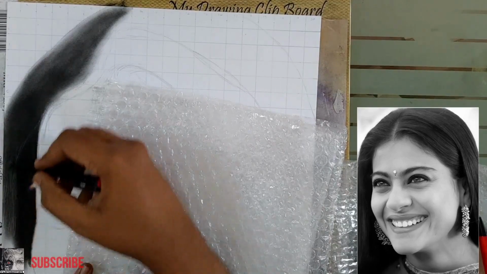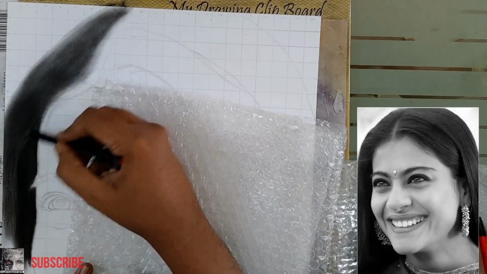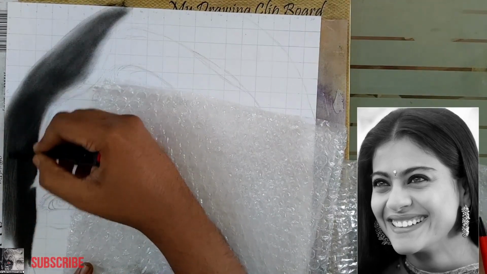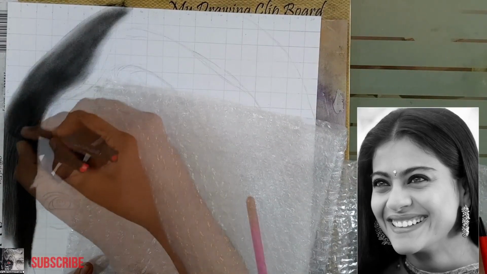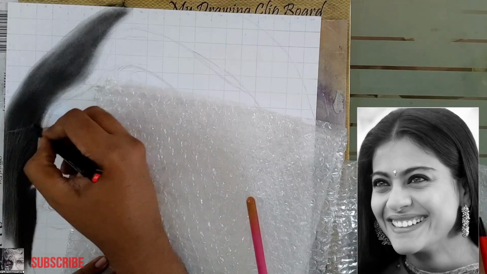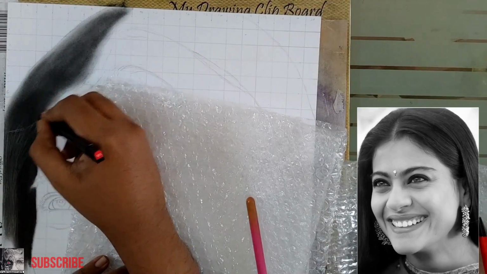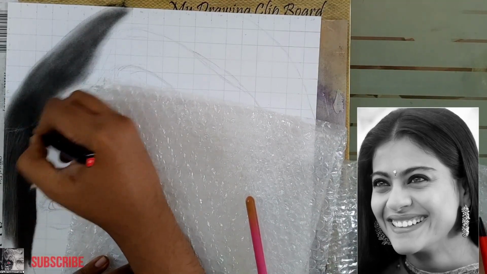Now I have selected this particular reference image of Kajol ma'am. The specific reason behind it is the smile, the mischievous smile, which is her characteristic feature. So it is very important if we can recreate this smile on paper.